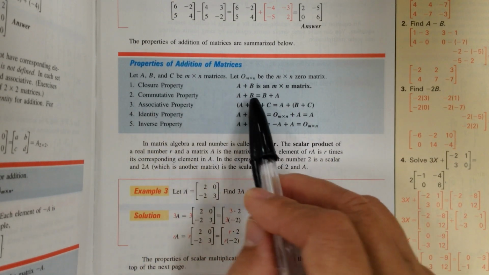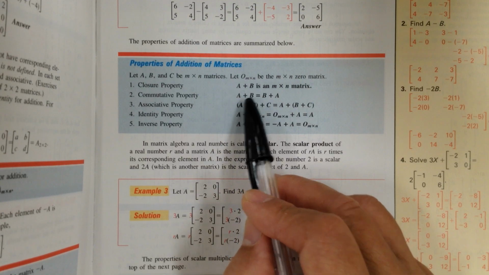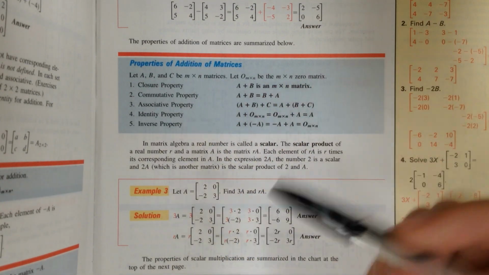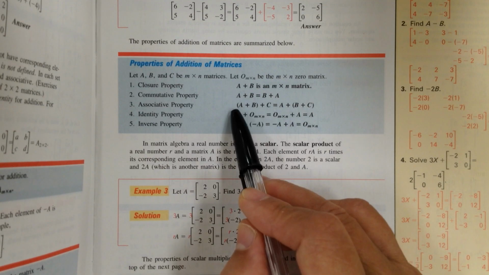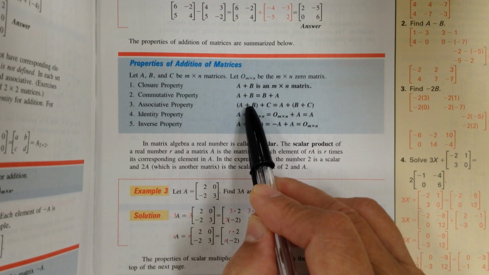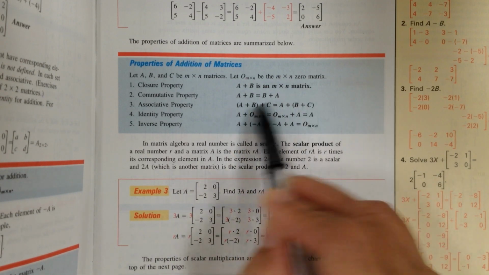Next one is commutative property. You have A plus B equal to B plus A, so you can switch the order. And associative property means if you have 3, you can decide to add these 2 first, or you can add these 2 first. They would be the same.